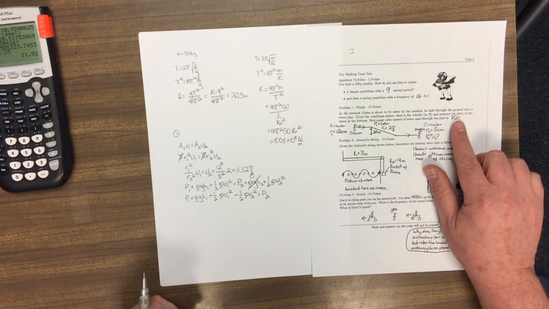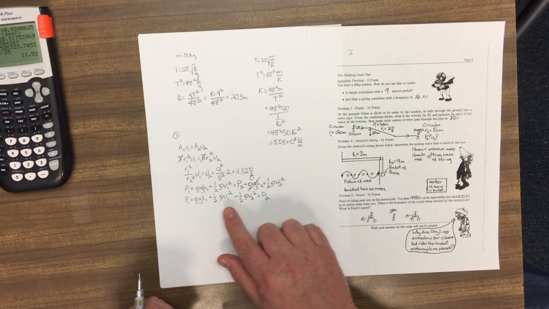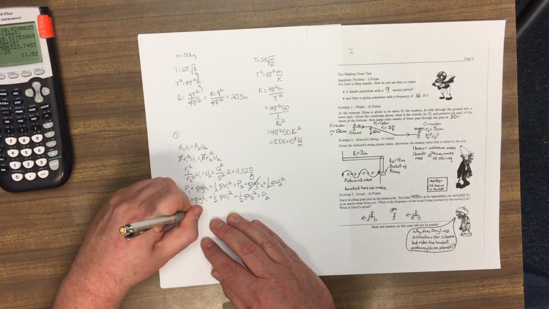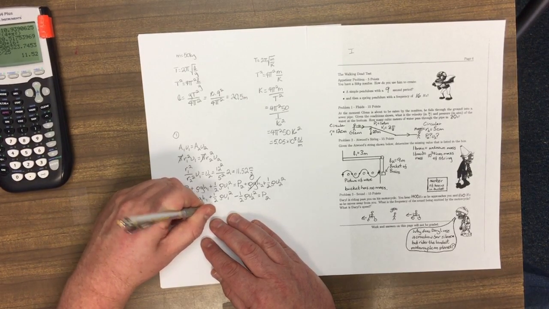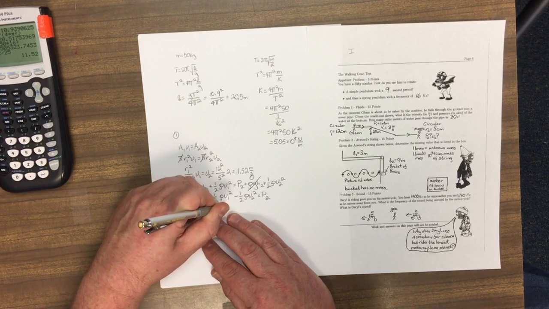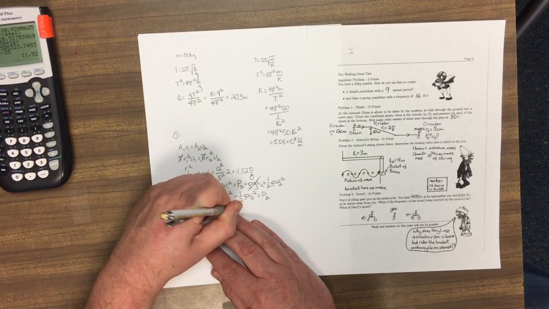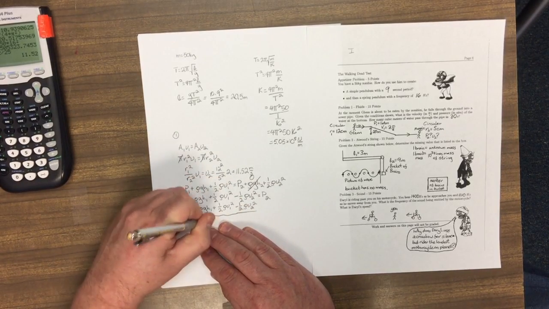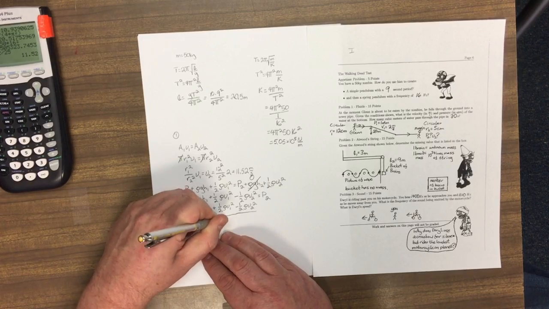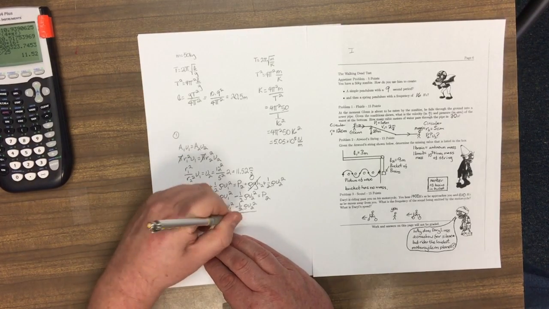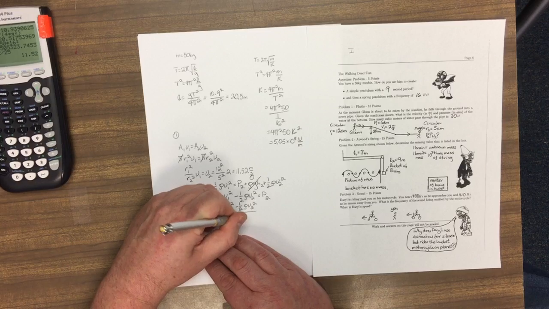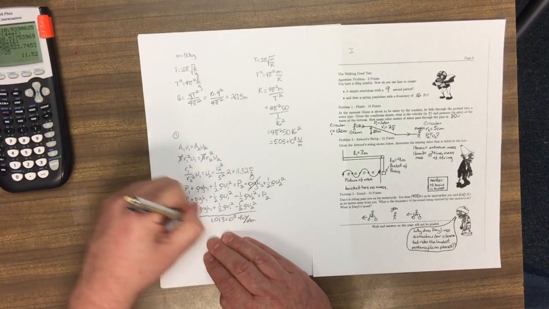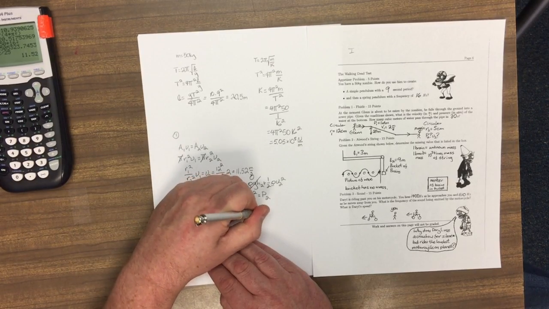I want the answer in atmospheres. These are going to produce results in newtons per meter squared, so it's P1 plus rho g H1 plus 1/2 rho V1 squared minus 1/2 rho V2 squared, divided by 1.013 times 10 to the 5th newtons per meter squared per atmosphere. That will produce atmospheres, and that will be P2.